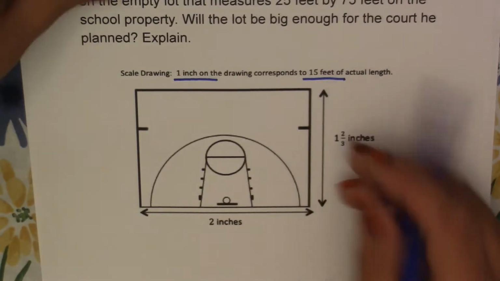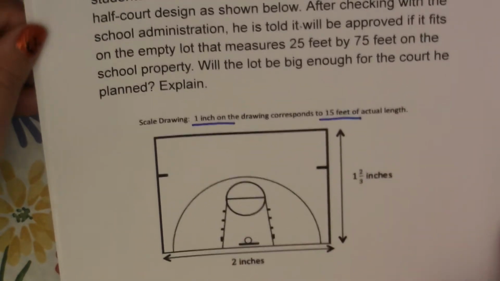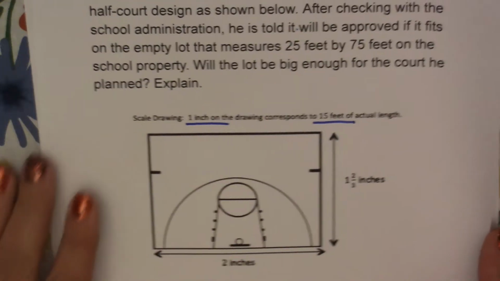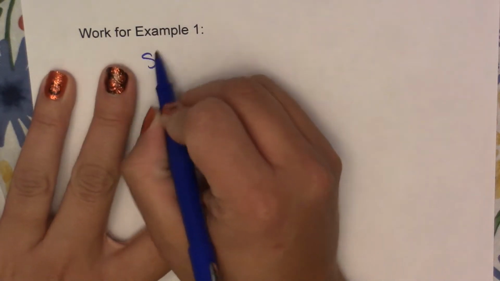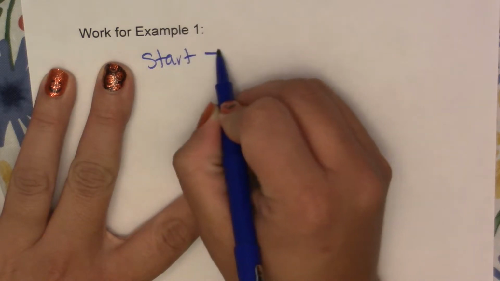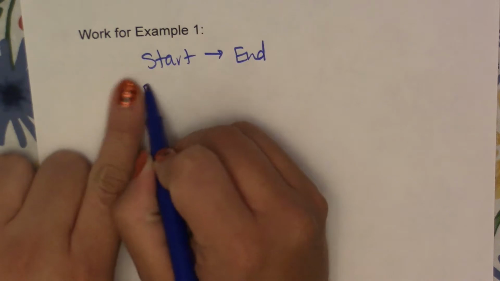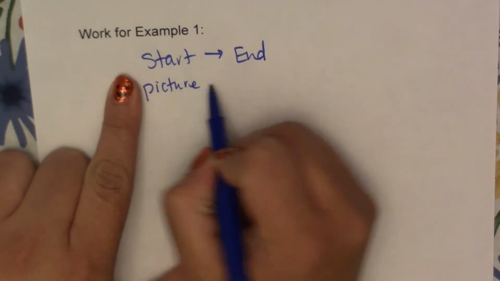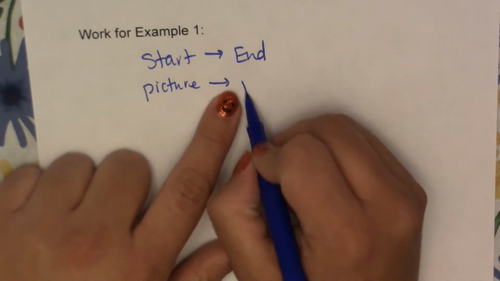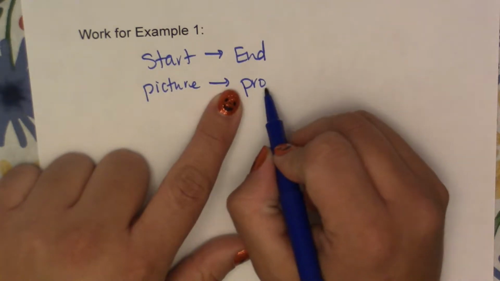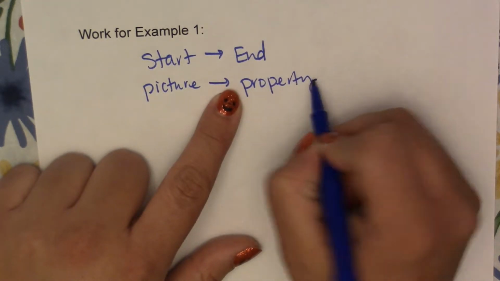So the first thing we need to do is figure out what our scale factor is. Now they've given us the scale, but we need to write it like we're used to seeing it in that scale factor. So I want you to start thinking about where you're starting and where you are ending. For this problem, we're starting at the picture and we're going to end at the property, or the actual real life measurements.